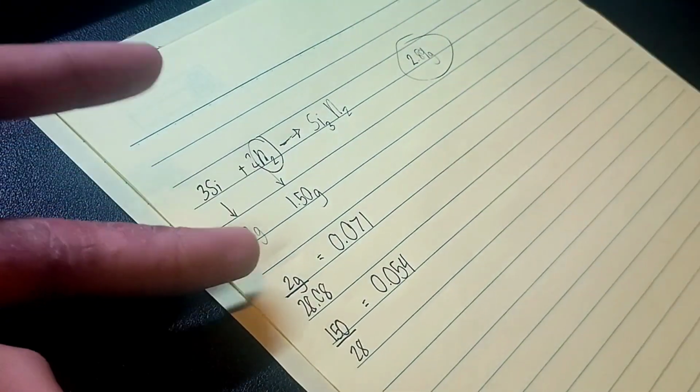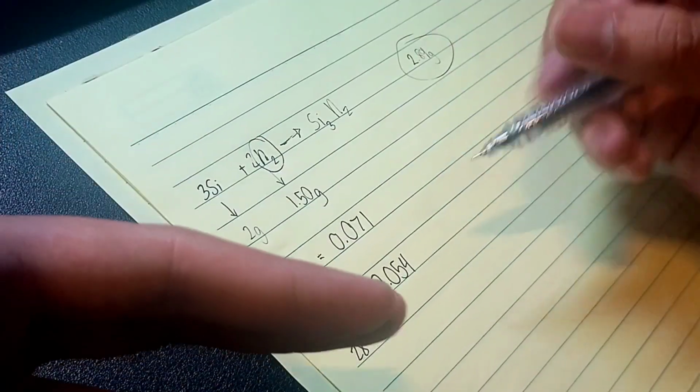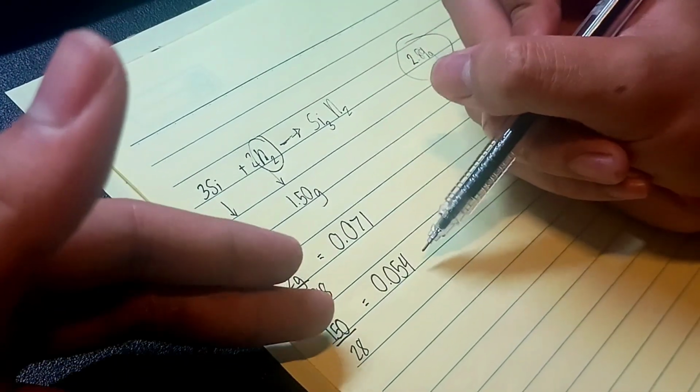Once you have those two, it's not confirmed yet whether this is the limiting reagent or this is the limiting reagent.